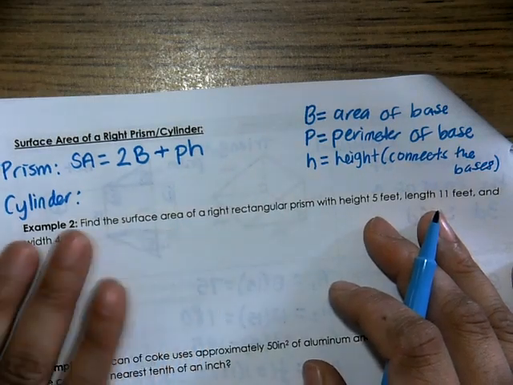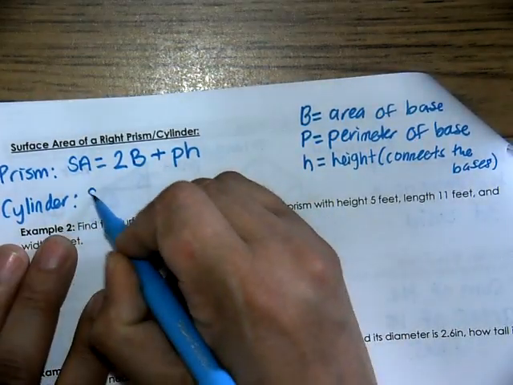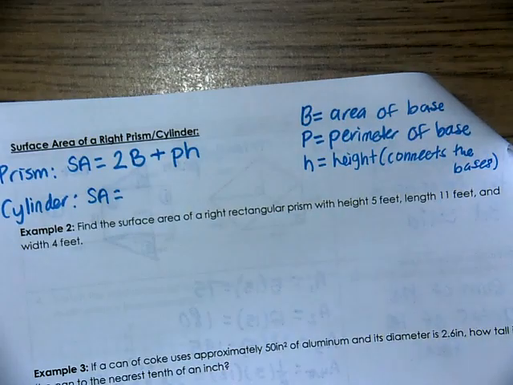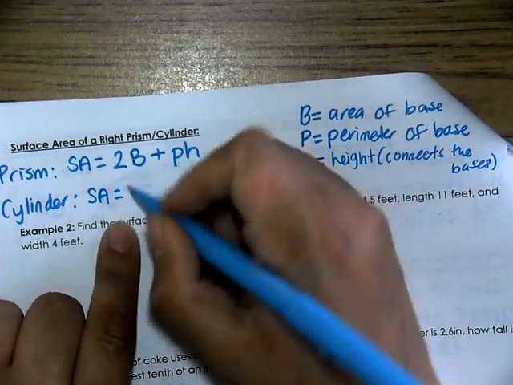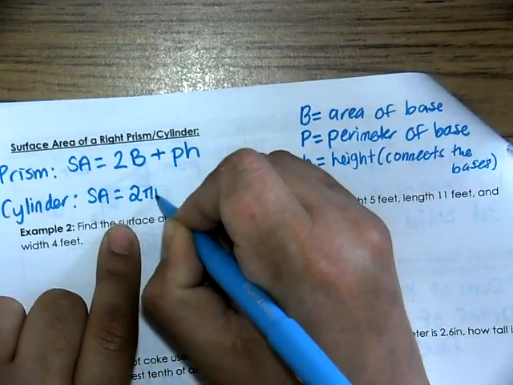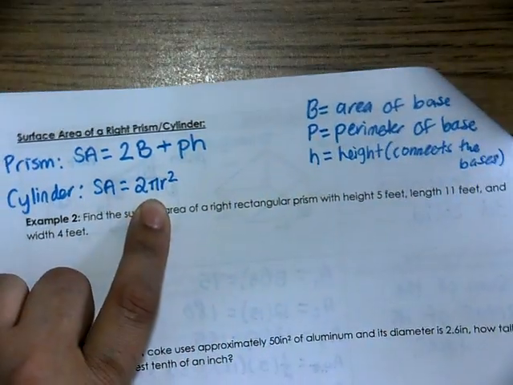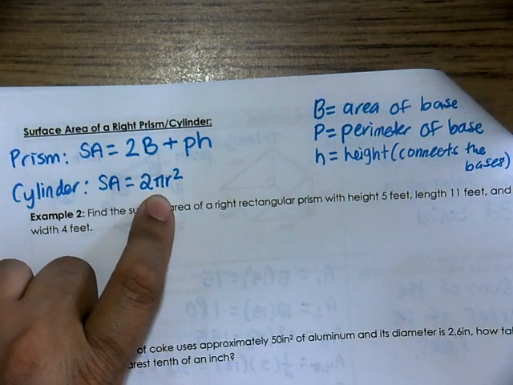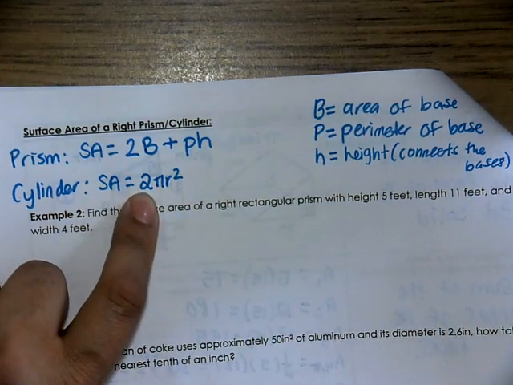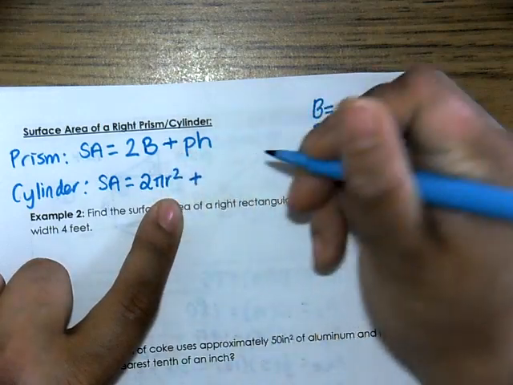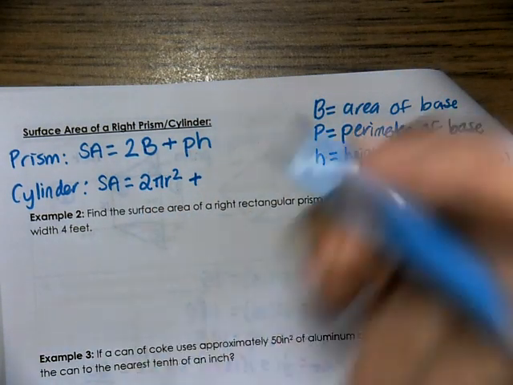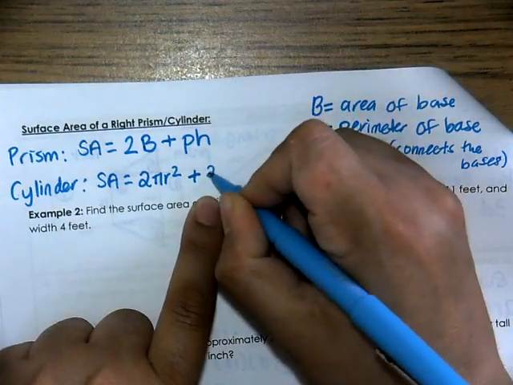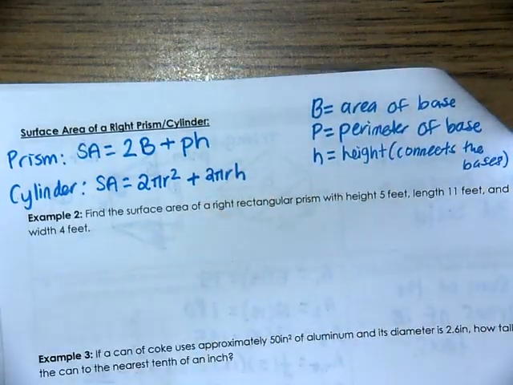So a cylinder is very much the same. If we follow the same format, remember that a cylinder has 2 circular bases. So think about the area formula of a circle. Remember the formula of a circle is pi r squared for area. So we just do 2 of those, 2 pi r squared. In addition to that, it uses the rectangular part of it, the hollowed part inside. This would be 2 pi r h.